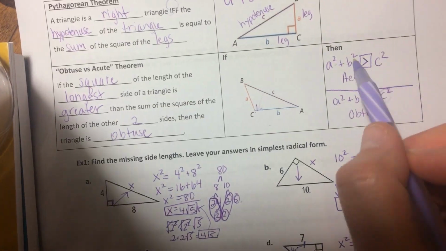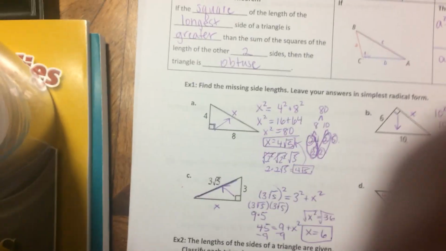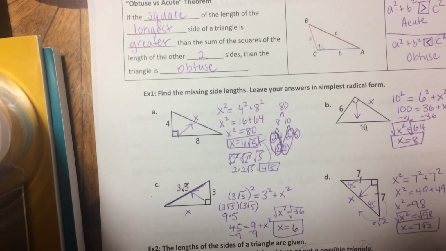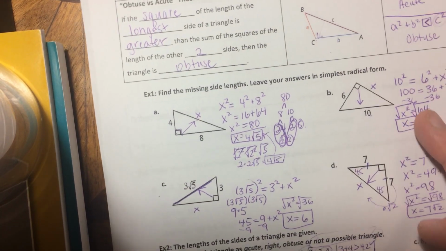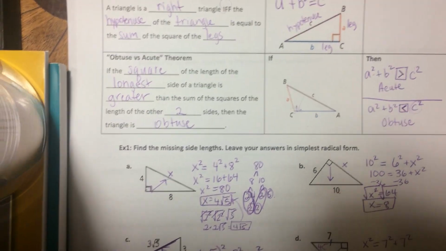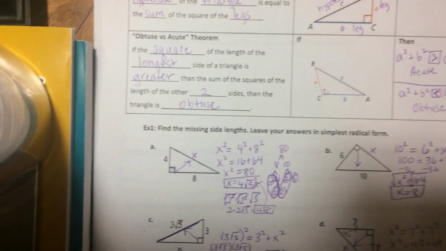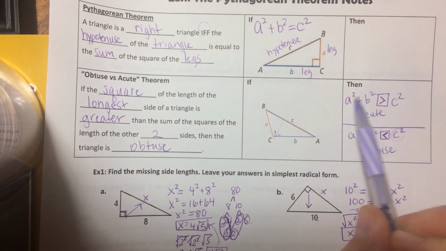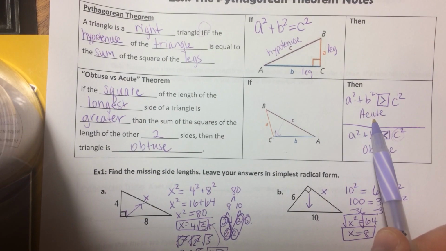Let's go back up here and look. So the two smaller sides are bigger, that means it is acute.